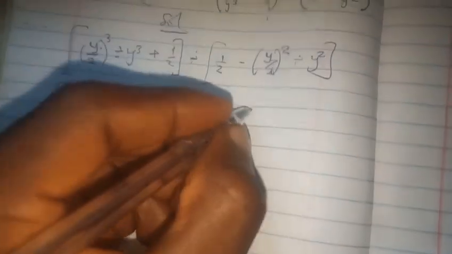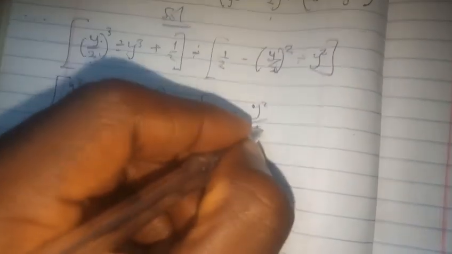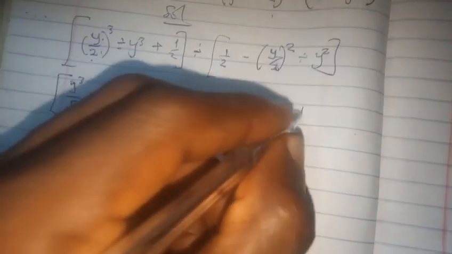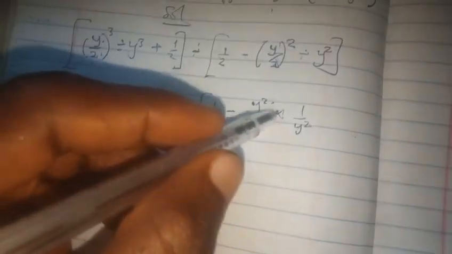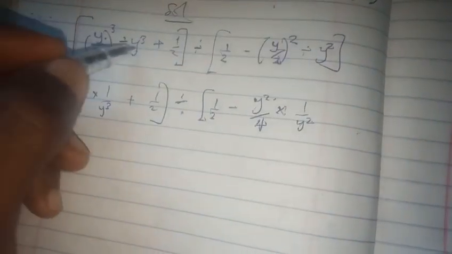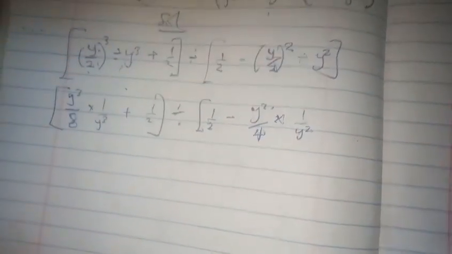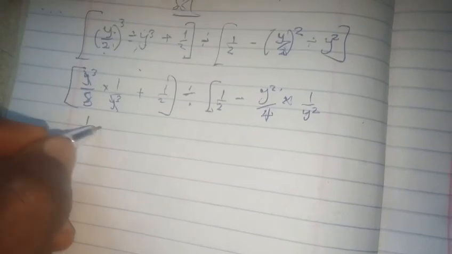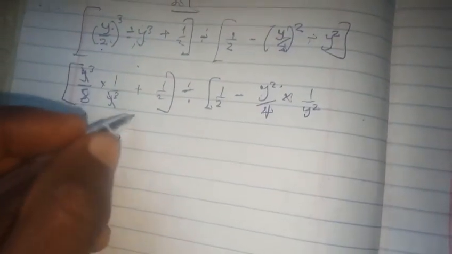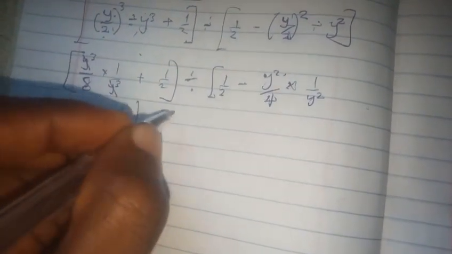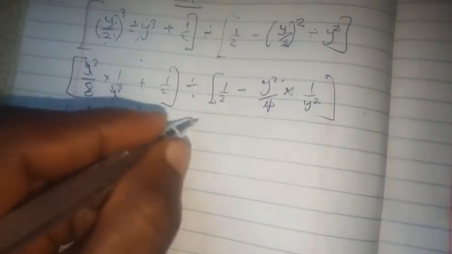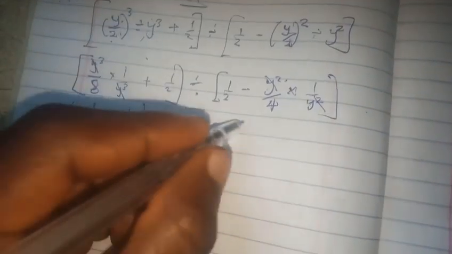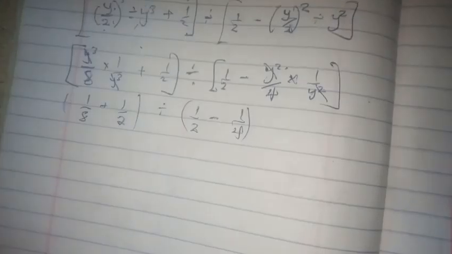minus, so this will be y squared divided by 4, since 2 squared is 4, times 1 over y squared. When you change the division to times, the numerator comes down, so this is going to eliminate this. We have 1 over 8 here plus 1 over 2, divided by 1 over 2 minus, this is going to eliminate this, 1 over 4.